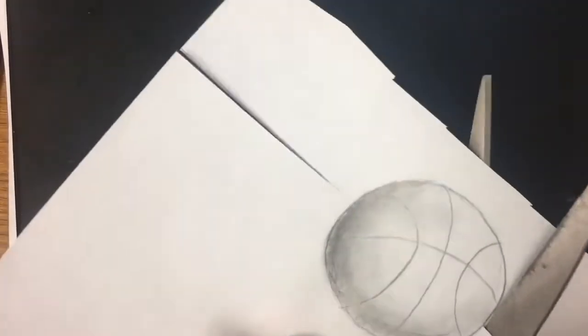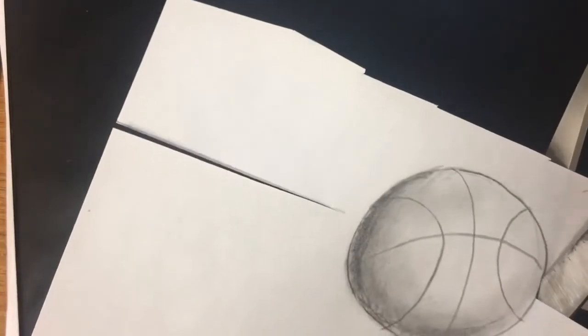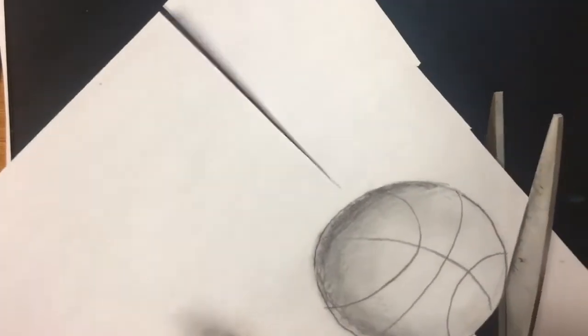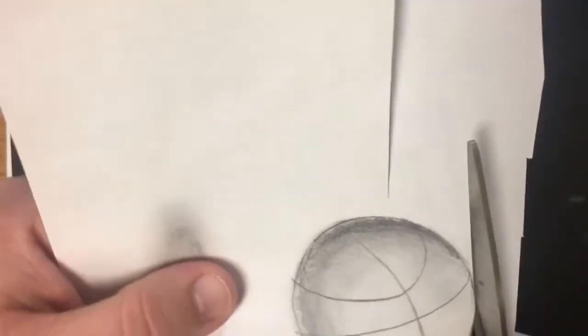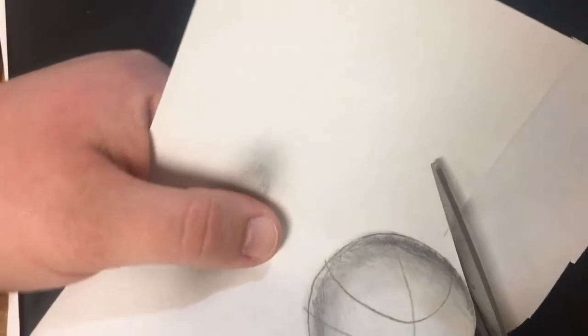All right, and then you're just going to cut around the ball. Be very, very clean with your cut. Make sure that you're not too messy with it. If you have any white edges around it, that might kind of mess up with your illusion. Just going to go like this, all the way around.